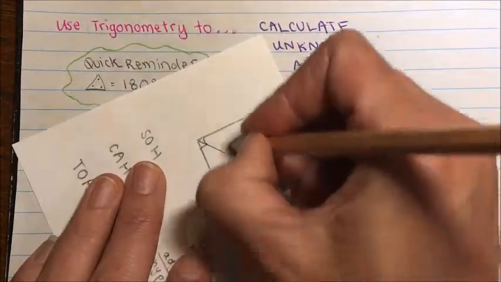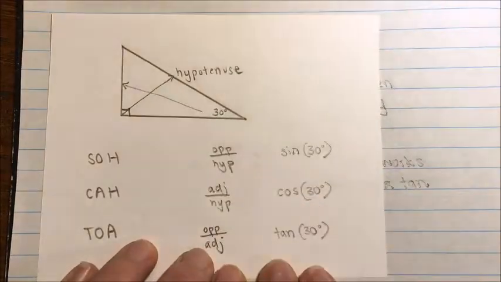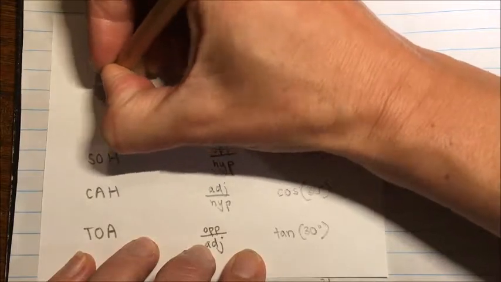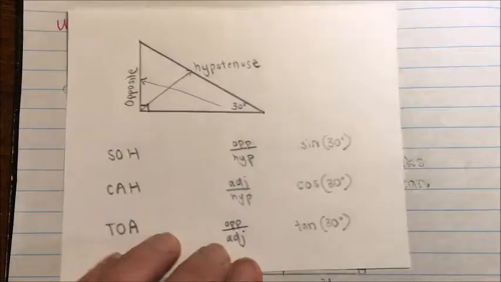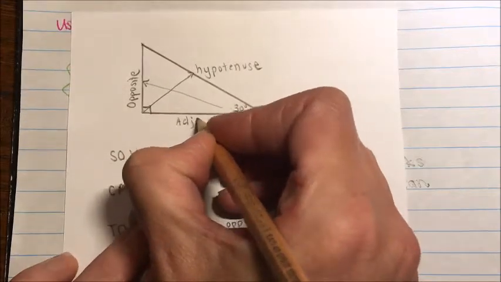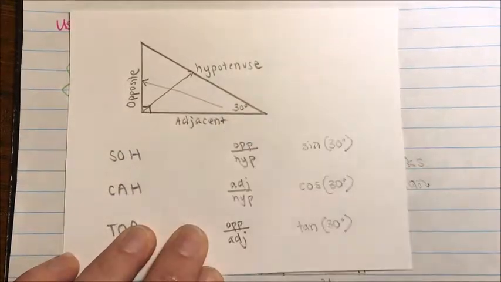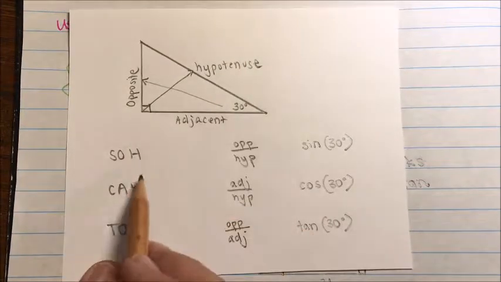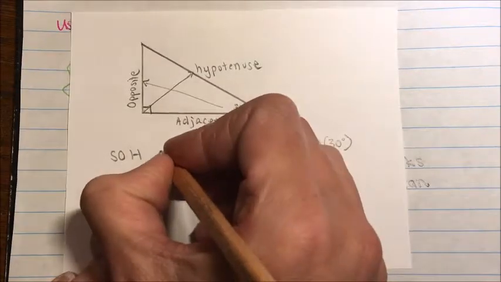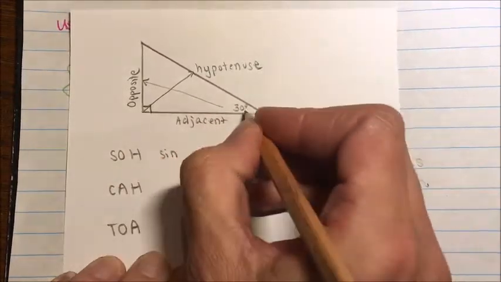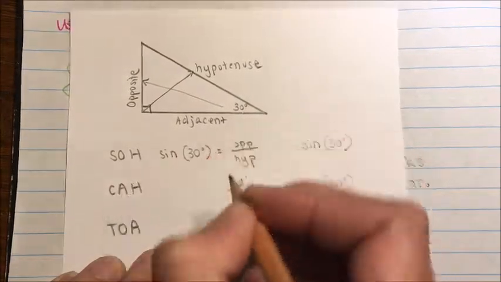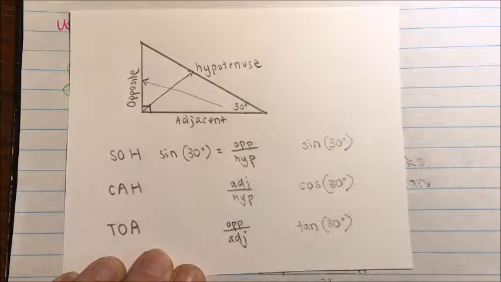And I know that the side that is opposite 30 degrees is called the opposite. And that the side that runs adjacent to 30 degrees, the one that's left over, is the adjacent. So once again, just remembering SOHCAHTOA. So sine, and this time I'm going to say in relation to this 30 degrees equals the opposite over the hypotenuse.